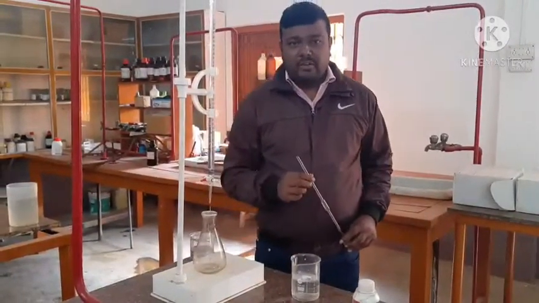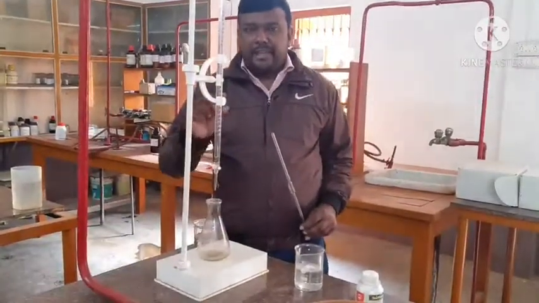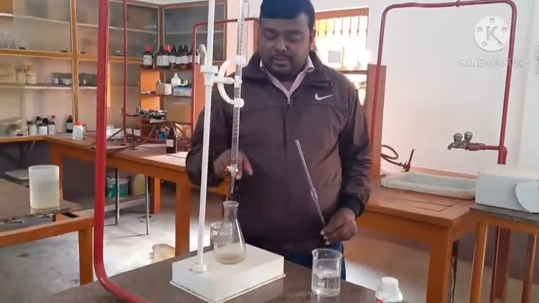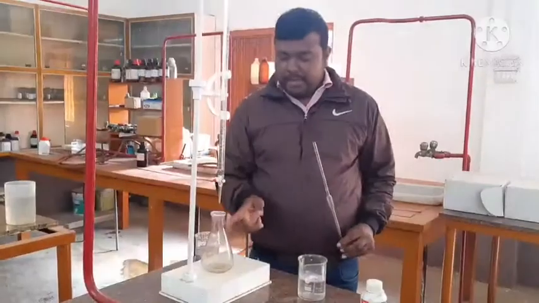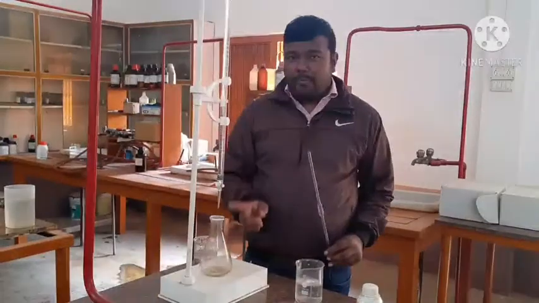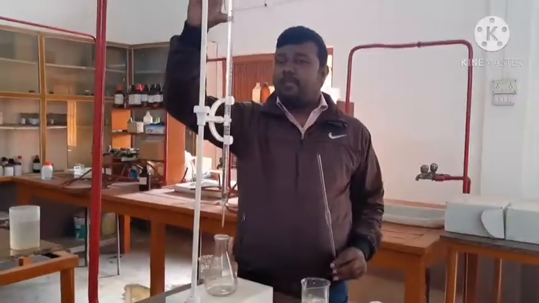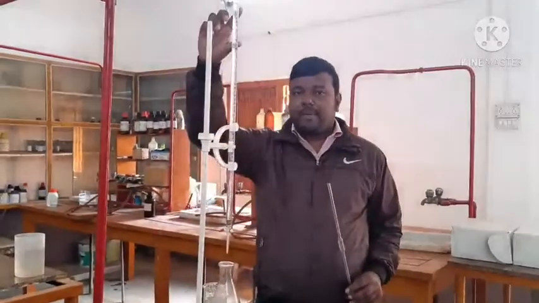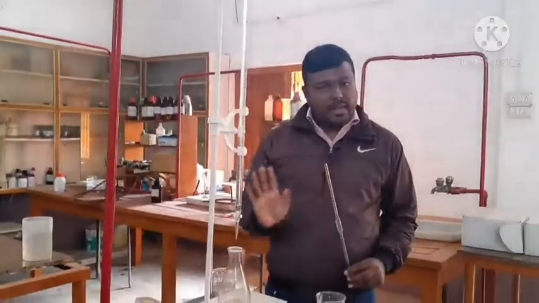Here we will be using the phenolphthalein indicator, which is pink in color when added to the sodium hydroxide solution. After that we have to add the HCl solution dropwise. When NaOH is neutralized, the color change will take place, from pink to colorless. Then we have to stop, and from here we measure how much HCl is needed to neutralize a specific amount of NaOH.